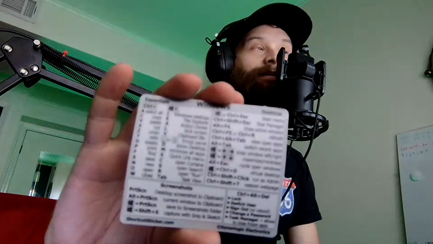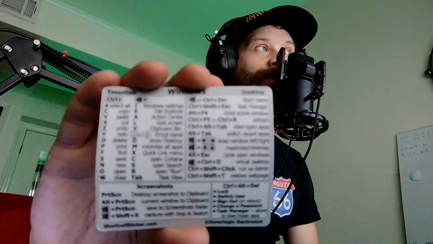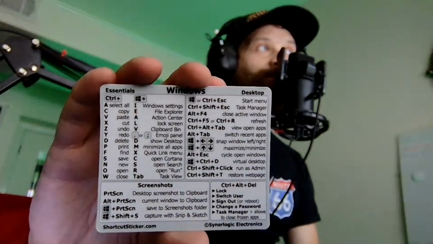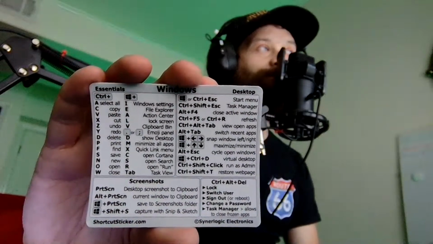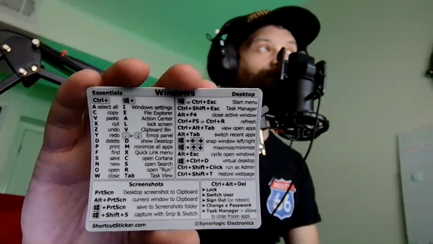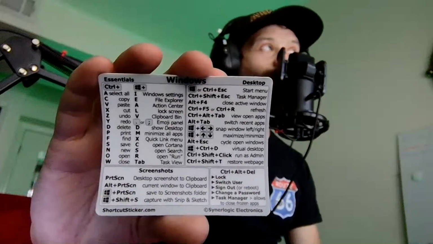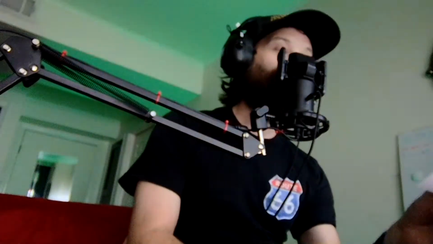I also do want to point something out. For those of you guys that don't really know, I keep this card on that board, and it's got some pretty neat, interesting information on there. If you need to, go ahead and pause the video. So it's got some Windows commands here. Let me read them to you guys.